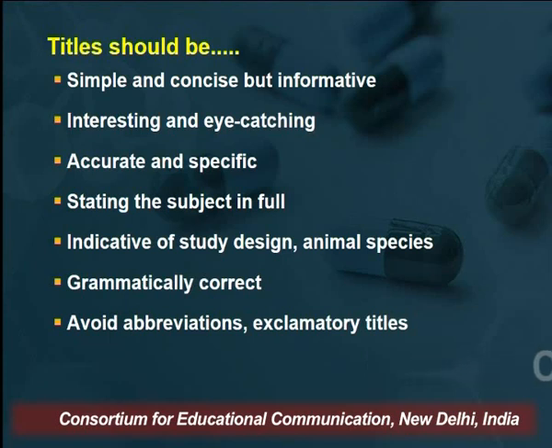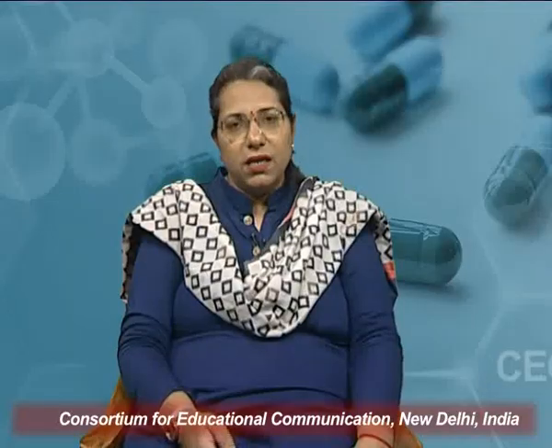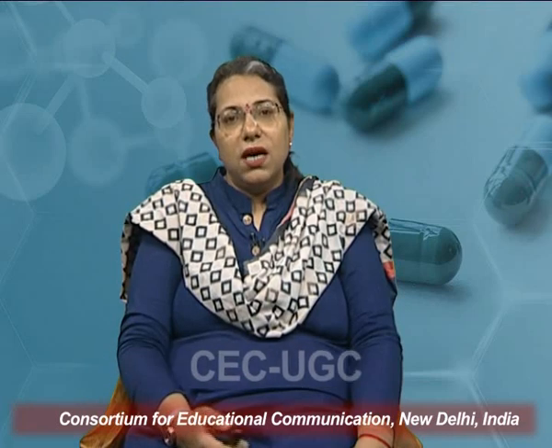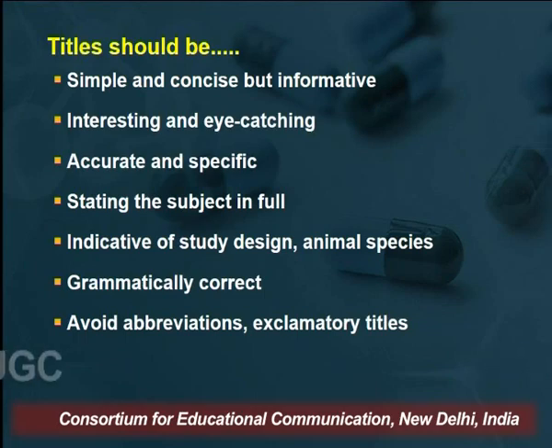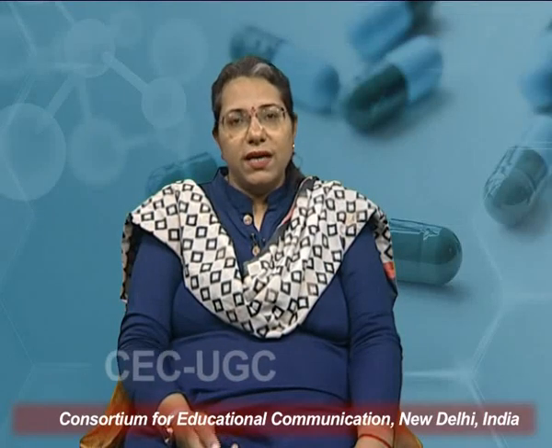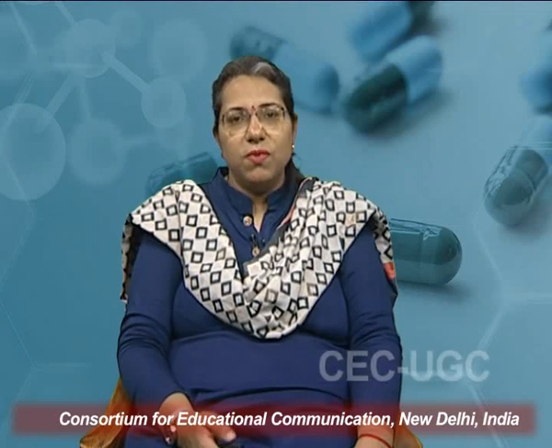Stating the subject in full is important. It should be indicative of the study design and animal species. You are defining your patients, your study design, and your animal species. All this should be part of your title. On the other hand, it should be grammatically correct, with no missing articles or verbs or anything else which makes it unreadable. Then avoid abbreviations or exclamatory titles. So again, abbreviations should not be part of your title, as I told you in the abstract as well. They should not be part of your subject title.